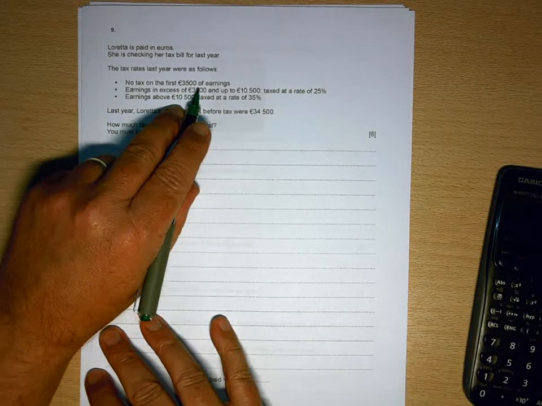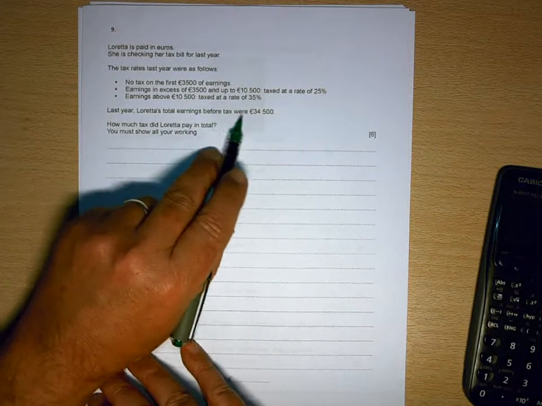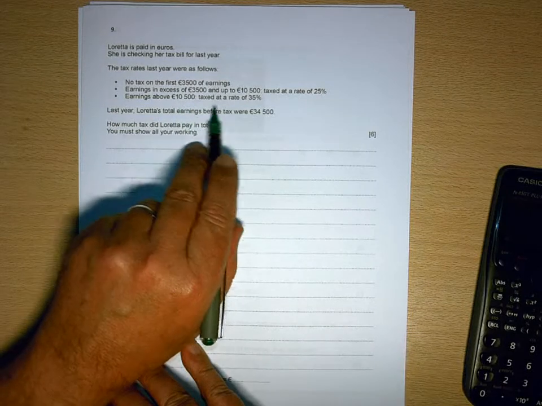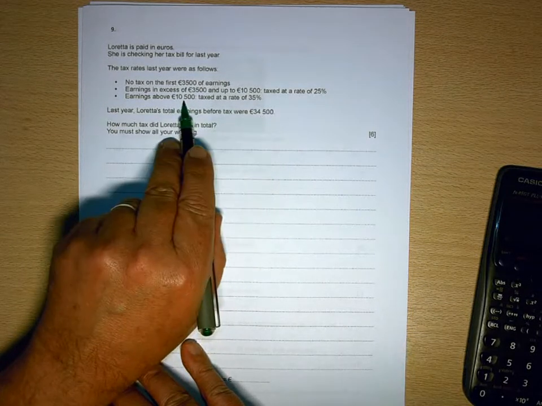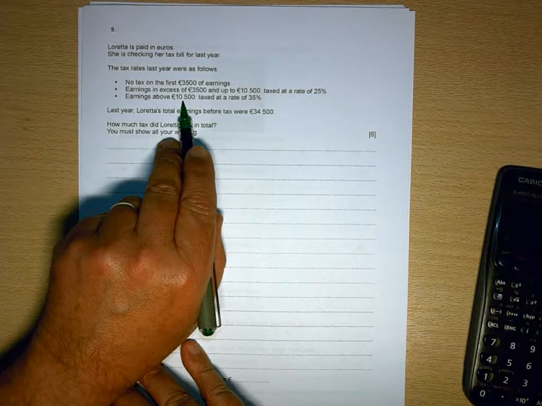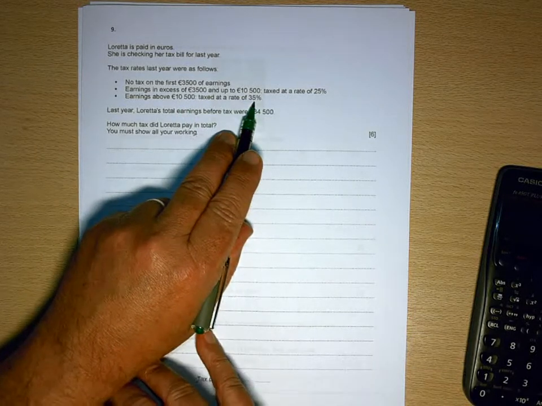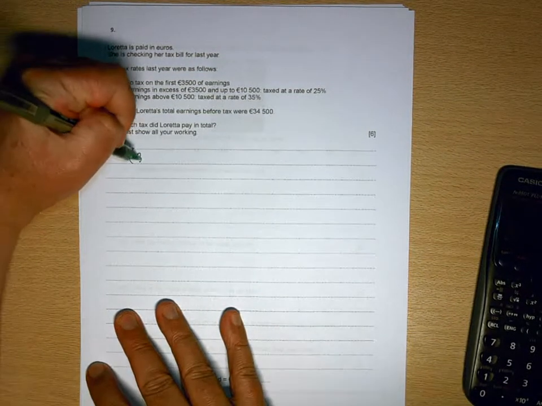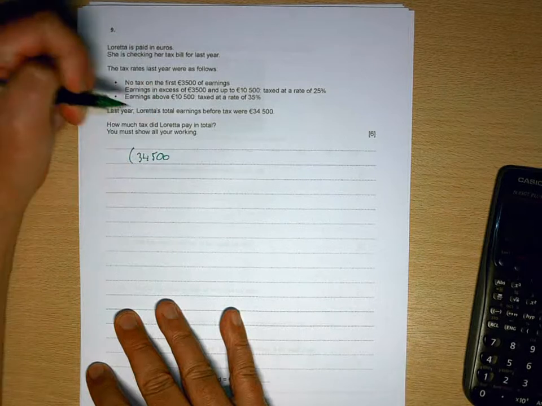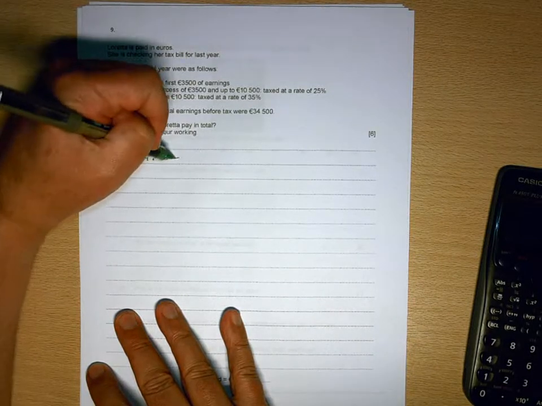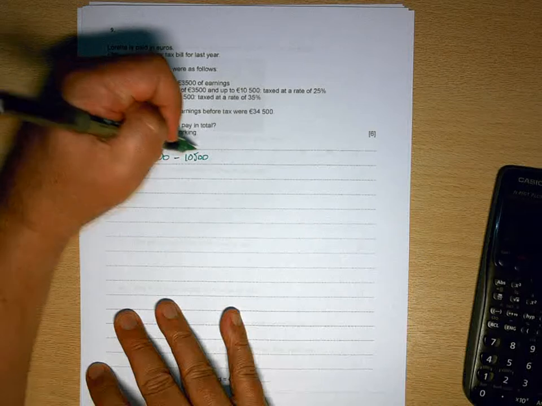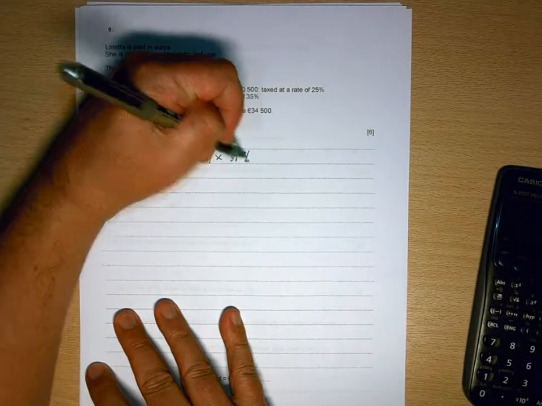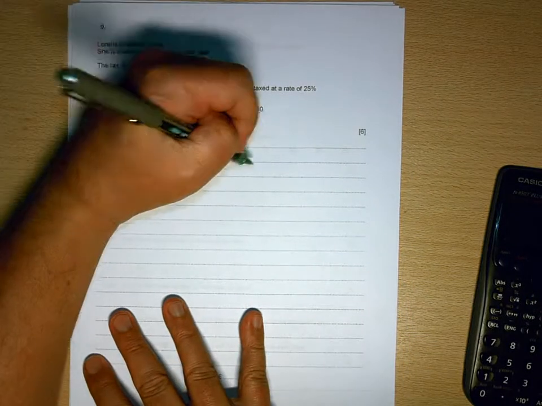So up to 3,500, zero tax. Because she's paid 34,500, that means that what she's being paid above 10,500 is at 35%. So the difference between what she's earning in that tax band, she's charged tax at 35%.